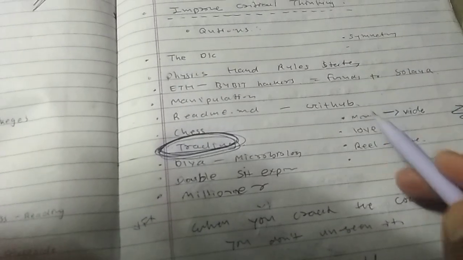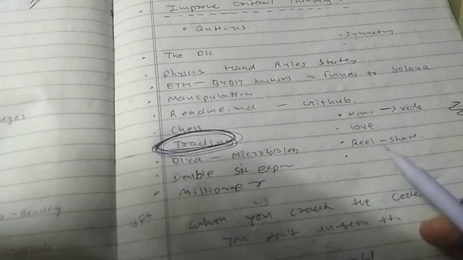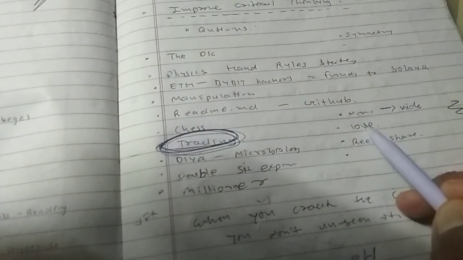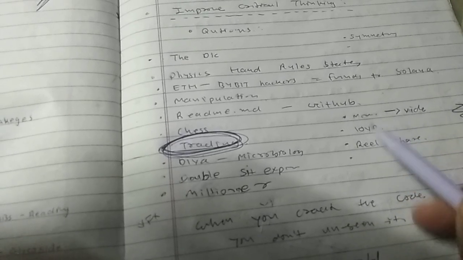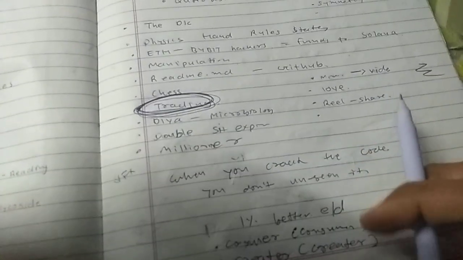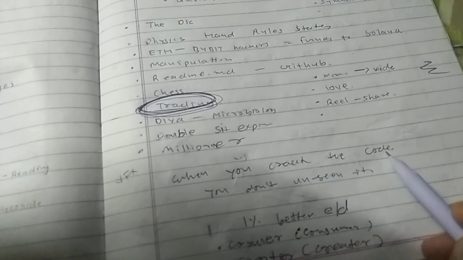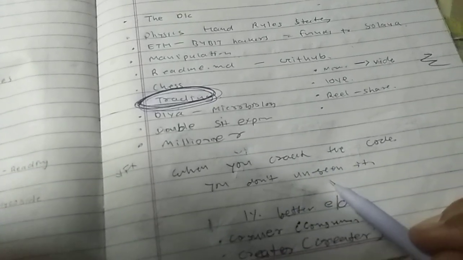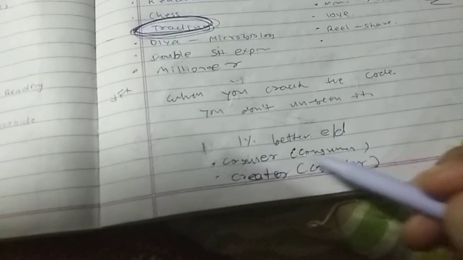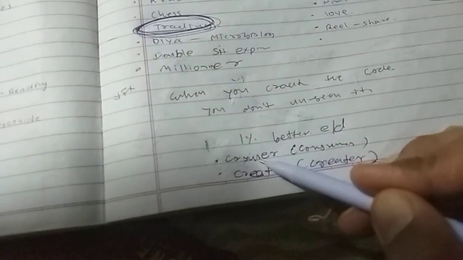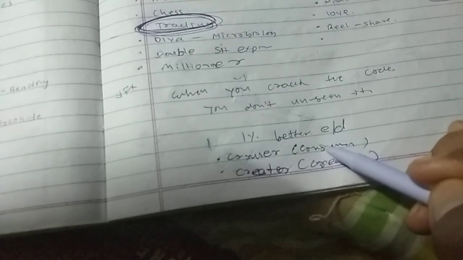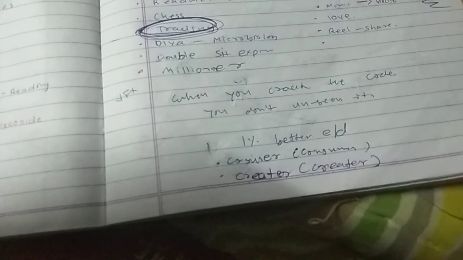Millionaires. The third thing is real shell or something. When you crack the code, you don't unsee it, and get 1% better every day. Consumer consumes, and creator creates.